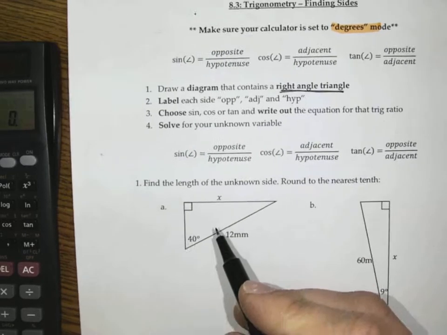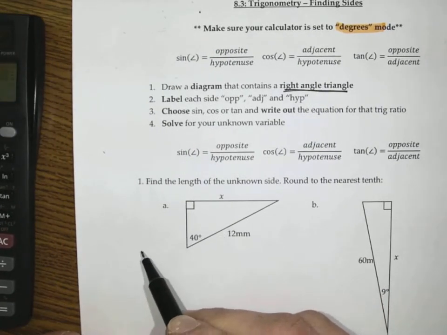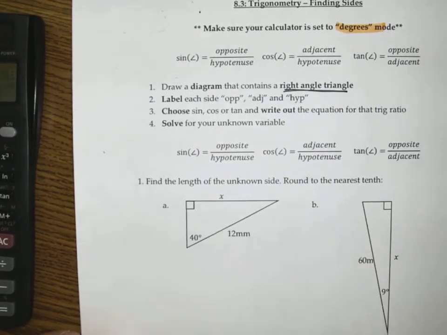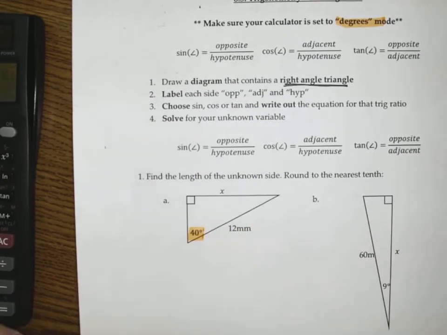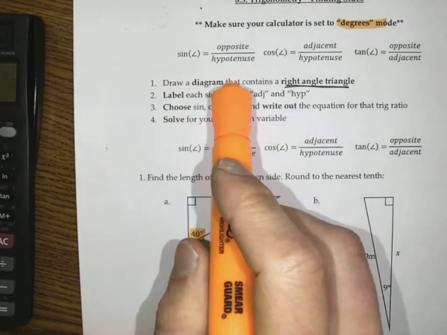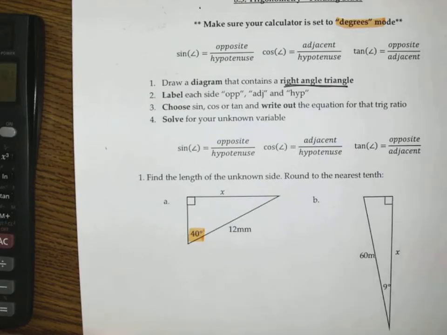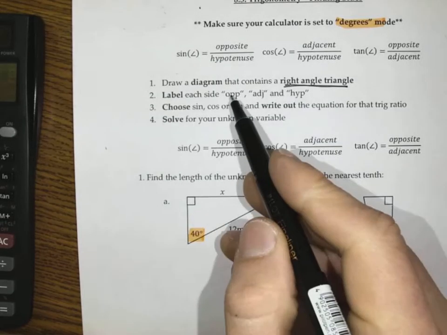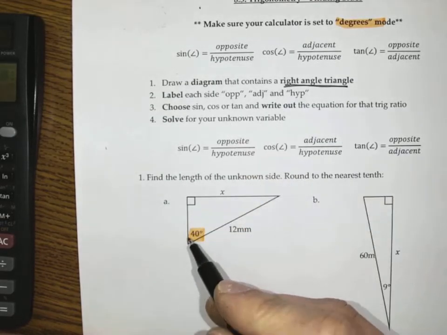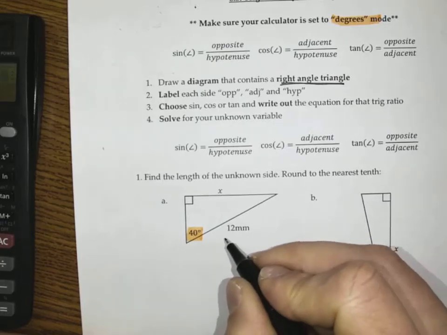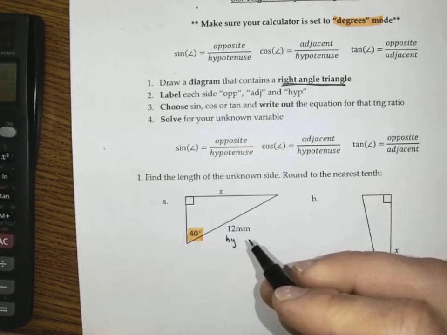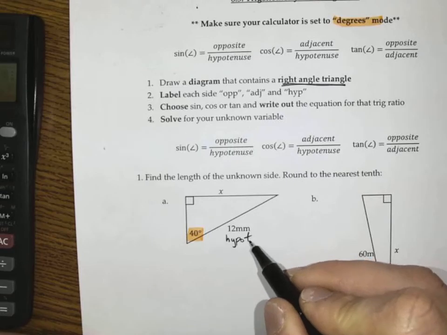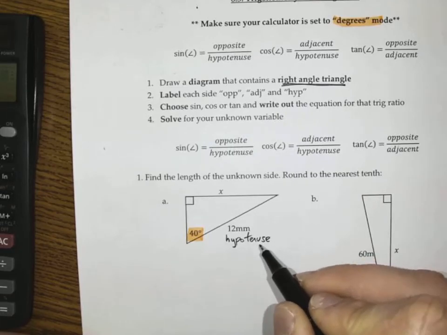Okay, so looking at question 1a. We have an angle here of 40 degrees. Looks like we already have a diagram, so we don't need to draw one, but we will move on to part 2. We're going to label each side. The long side here is the hypotenuse. It is on the opposite side of the triangle from the right angle. I'm going to label this one hypotenuse.